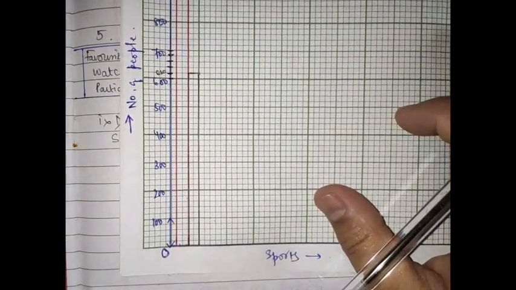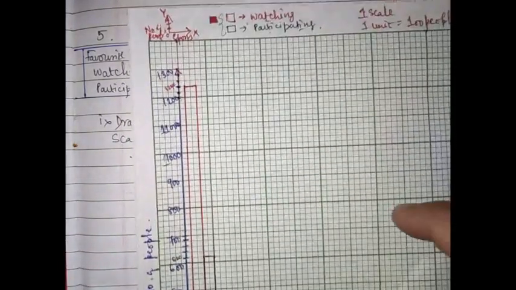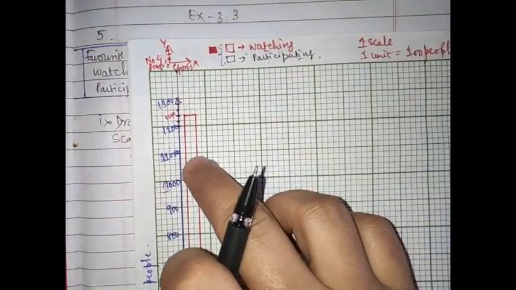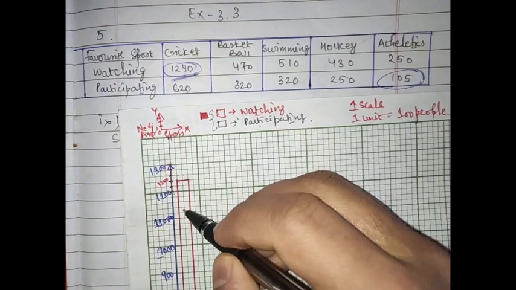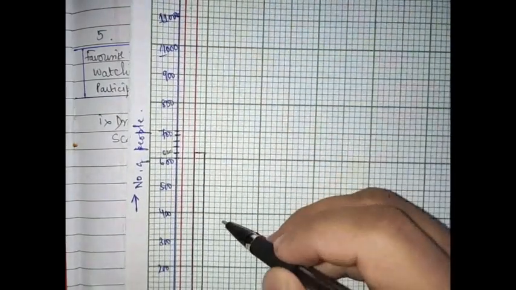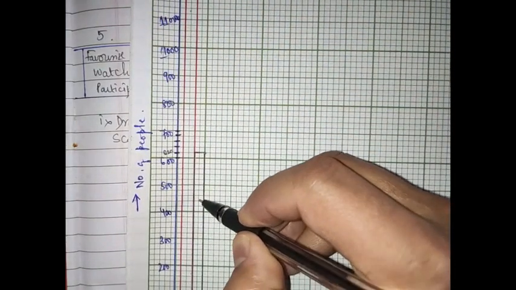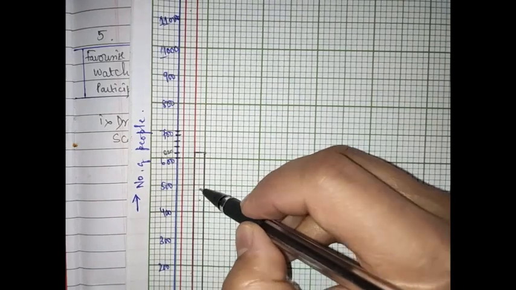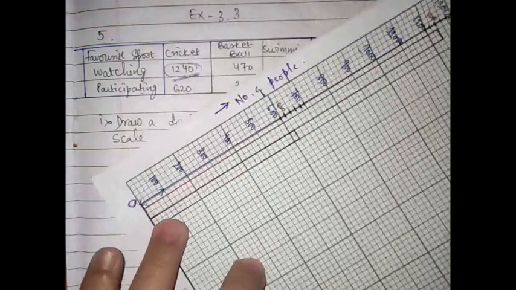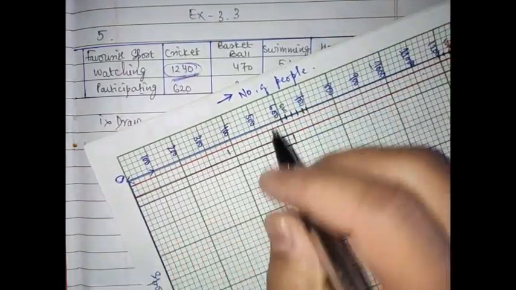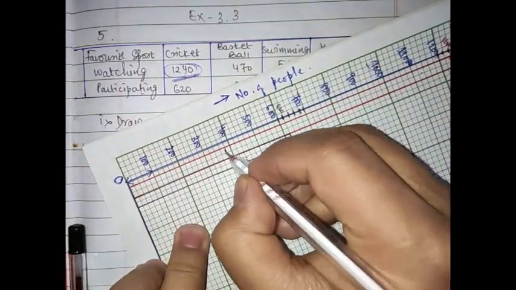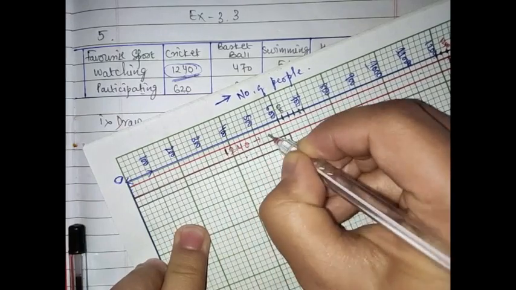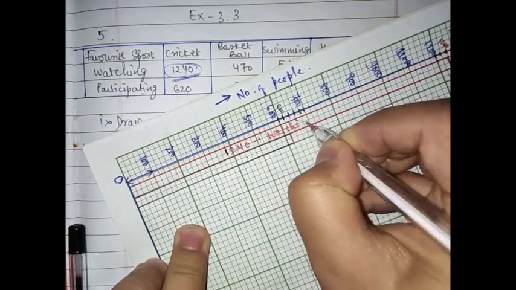So this is your first double bar graph. This red will be representing the number of people who are watching cricket, and this black one will be representing the number of people who are participating, who are actually playing. You can write here watching, write the number first, 1240, watching cricket.